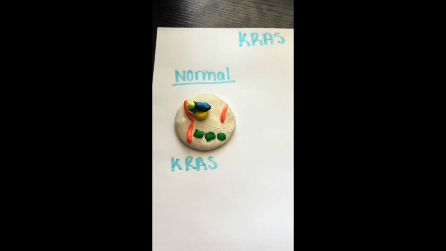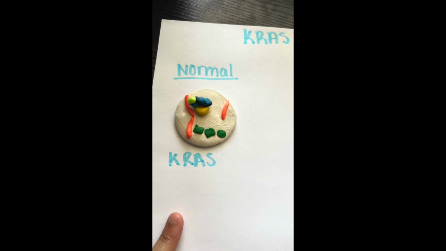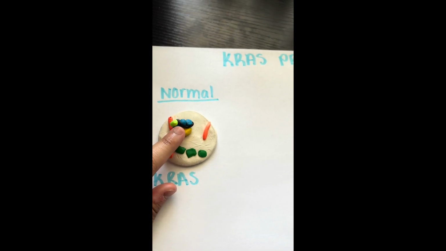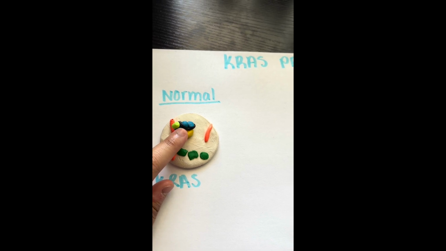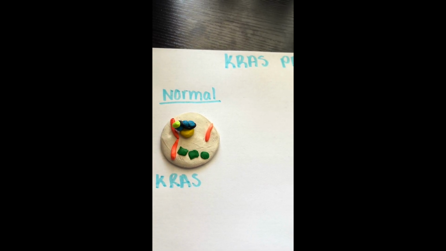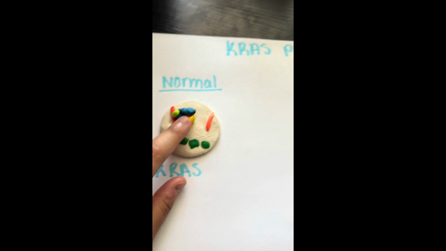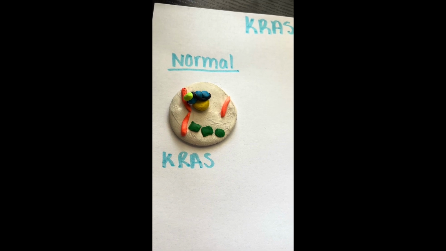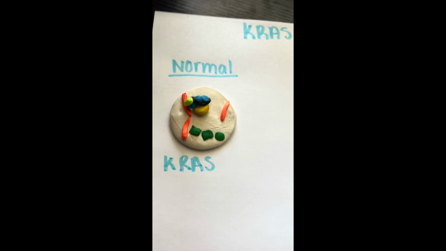So when GTP is bound, the Kras is active and sending signals, and then when it's converted to GDP, the Kras turns off. So this yellow ball right here with the blue beads over it and this black strip represents GTP. This black piece right here is also known as the P loop, and it's important because it's where G12 is. It shows the importance of G12's position.